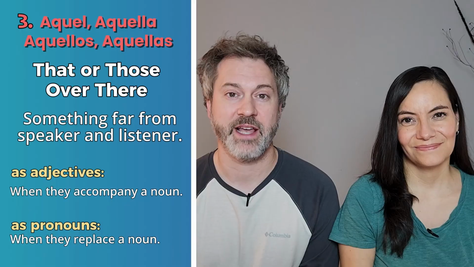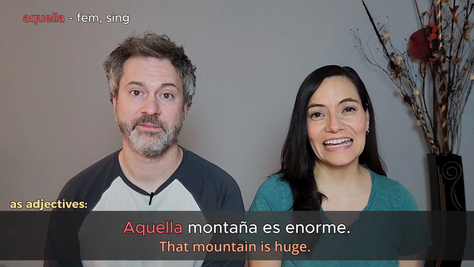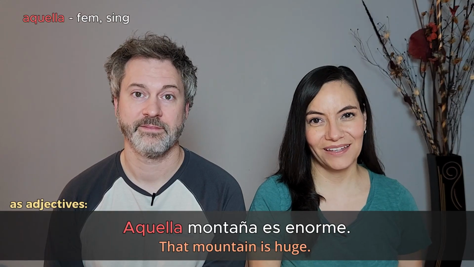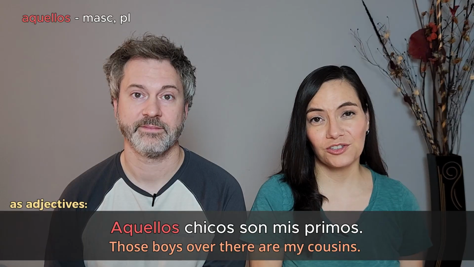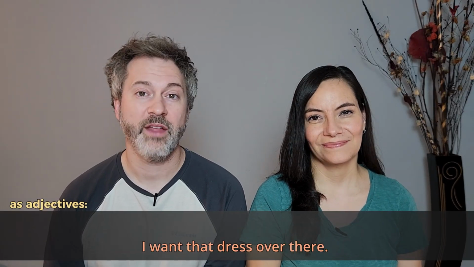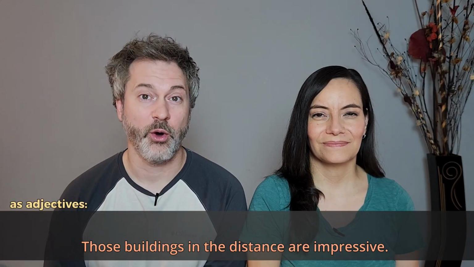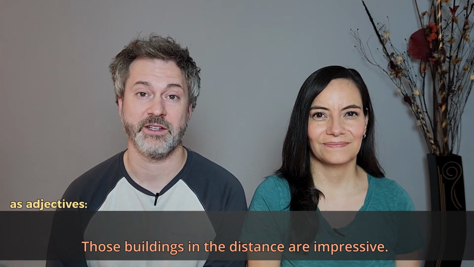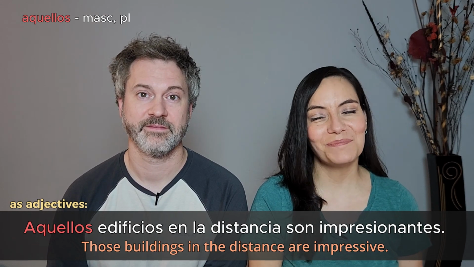Let's first see some examples used as an adjective. That mountain is huge. Aquella montaña es enorme. Those boys over there are my cousins. Aquellos chicos son mis primos. I want that dress over there. Quiero aquel vestido. Those buildings in the distance are impressive. Aquellos edificios en la distancia son impresionantes.